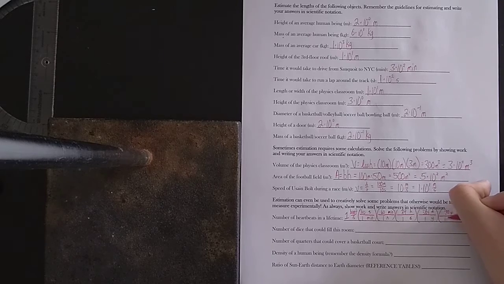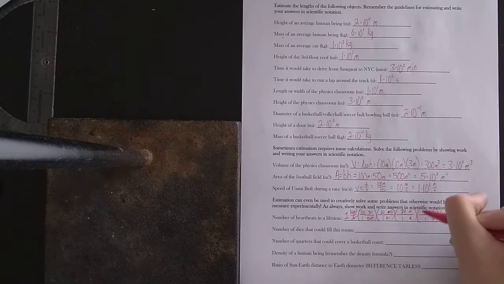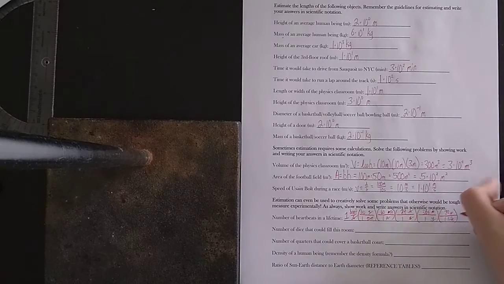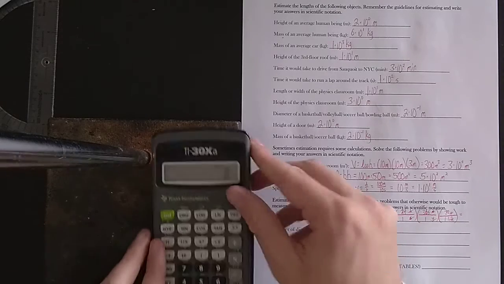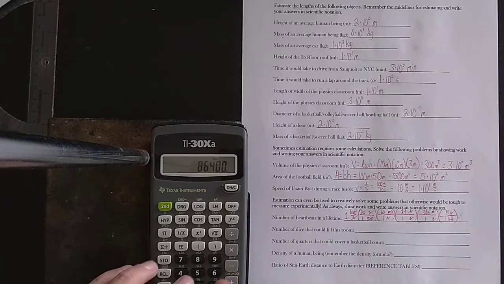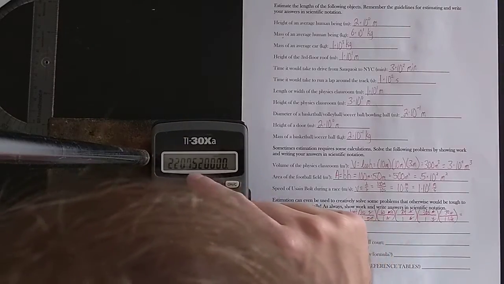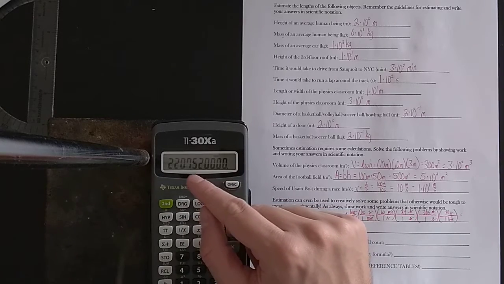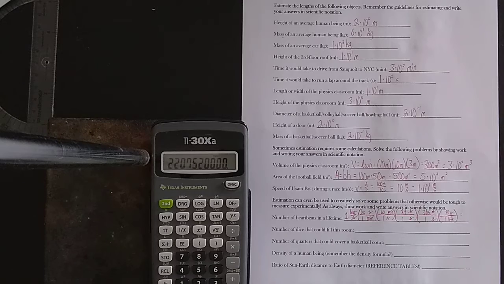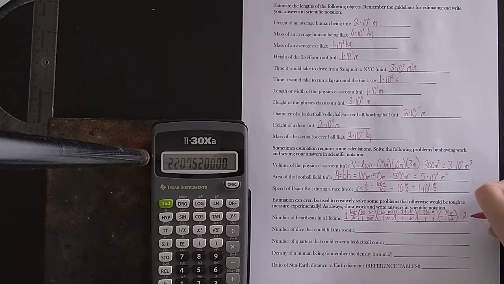70 years, 1 life. If you follow the units, seconds cancel out, minutes cancel out, hours cancel out, days cancel out, years cancel out, I'll be left with beats per life. So I do 60 times 60 times 24 times 365 times 70. And what I'm left with is 2,207,520,000. But I need to put that in scientific notation, and I only need 1 sig fig. So I'm just going to keep that leading 2 and write that this is really 2 times 10 to the 9th beats per life.